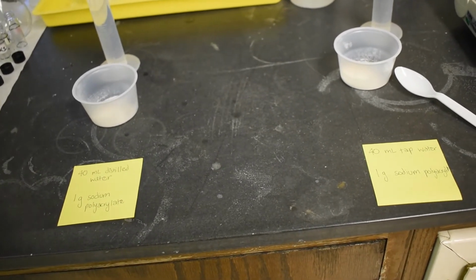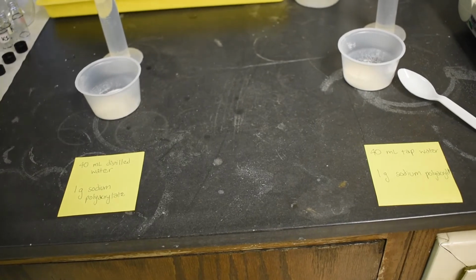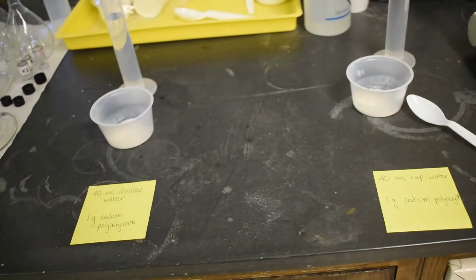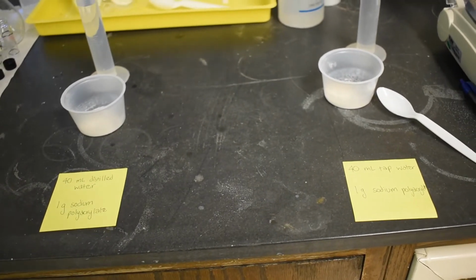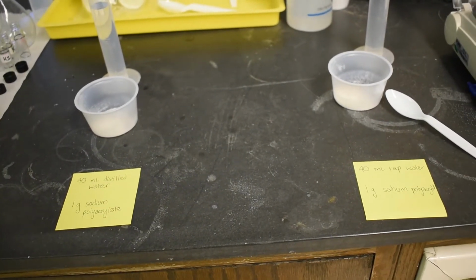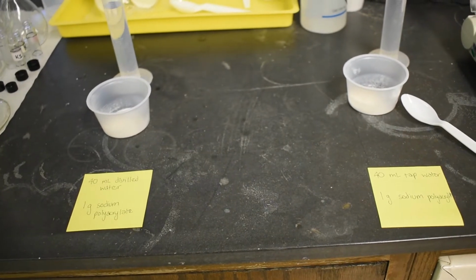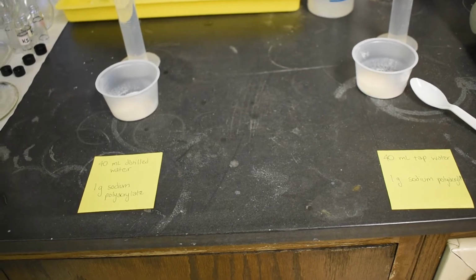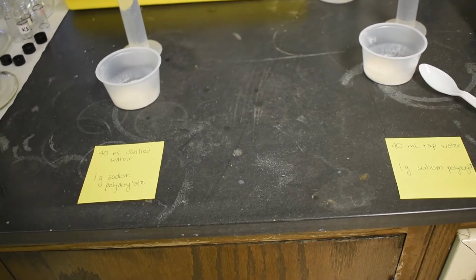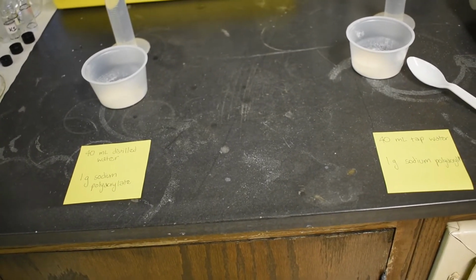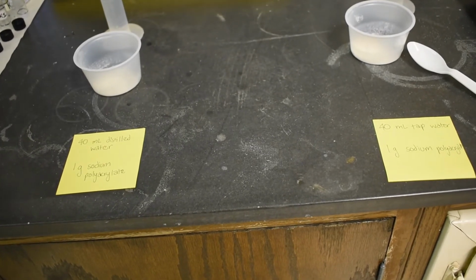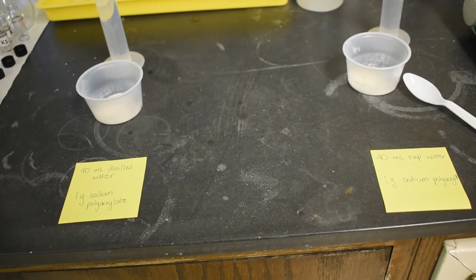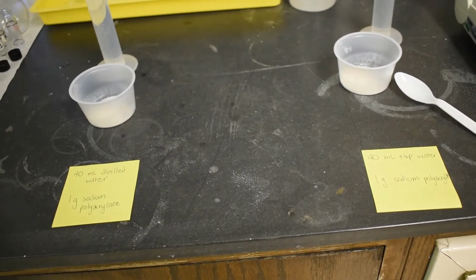So I've heard that sodium polyacrylate absorbs tap water differently than distilled water. So our question is going to be, how does the type of water affect the absorbency of sodium polyacrylate? So you can write that down for your question. And then obviously you can figure out the variables. The independent variable would be the type of water. We're not going to have a very quantitative way of measuring absorbency, but we can kind of just look and see which one is more absorbent.